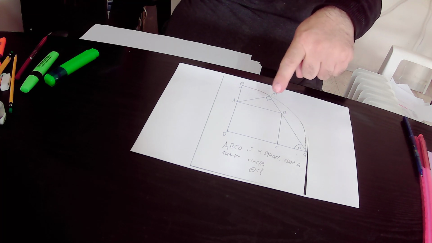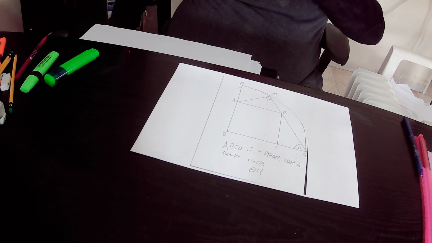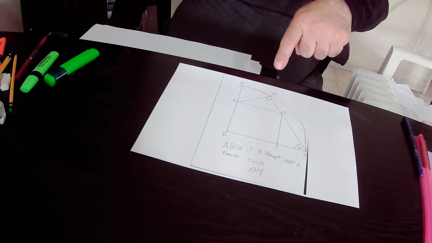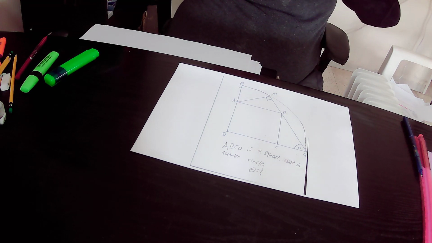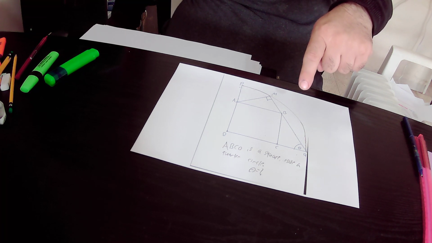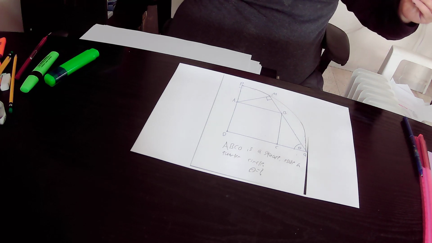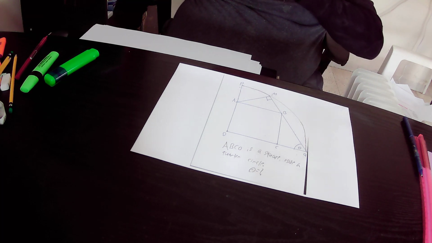Inside this quarter circle, we have square ABCO, and we also have here angle AMB, that is a right angle, that is to say it equals 90 degrees. And we also have here inside the quarter circle angle BQC, that is equal to theta, and we want to find out the size of angle theta.